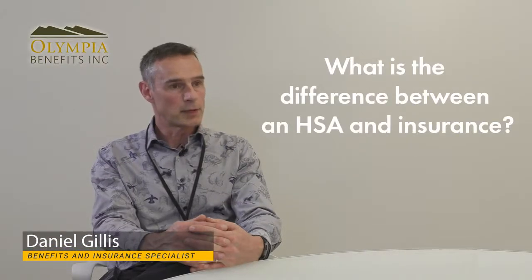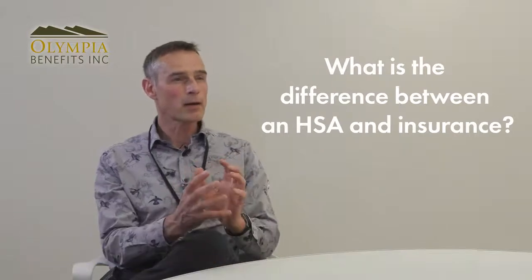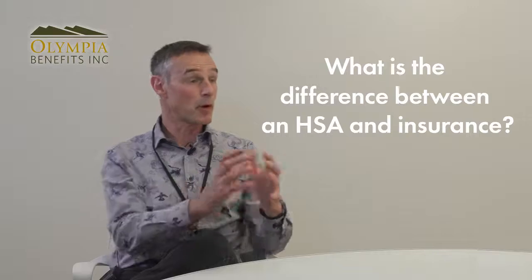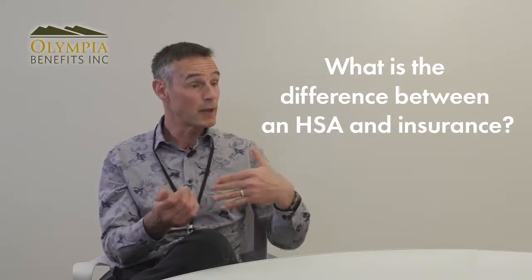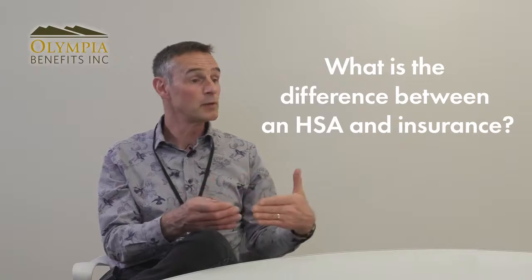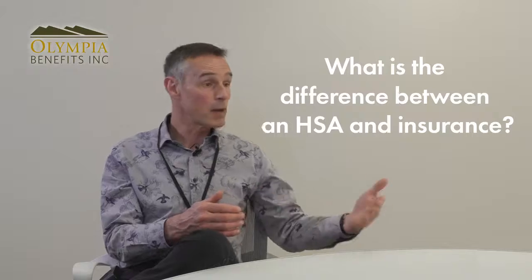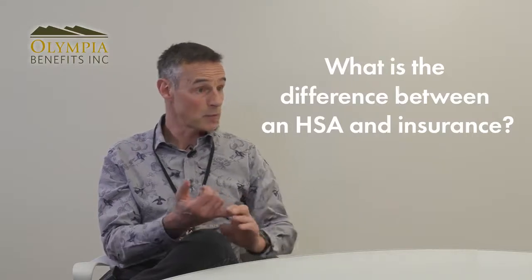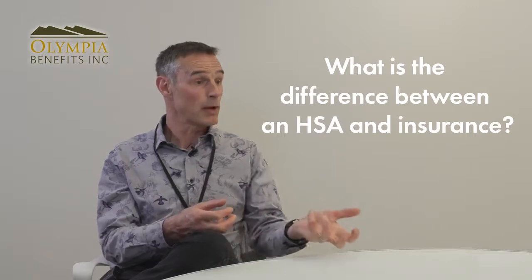The difference between a health spending account and a traditional insurance plan is really how the plans operate and how money moves from the employer to the employee. In both cases, it's tax-free dollars moving out from the employer to the employee. The advantage of the health spending account is money isn't going to move until the employee actually needs it. So if you think about it, the employee is going to go and pay that health or dental bill for themselves, spouse, kids, and they need the money right then.